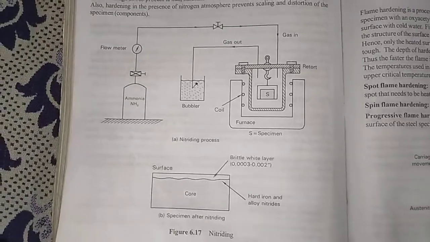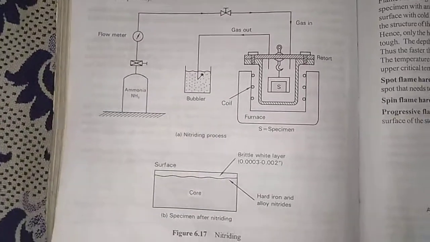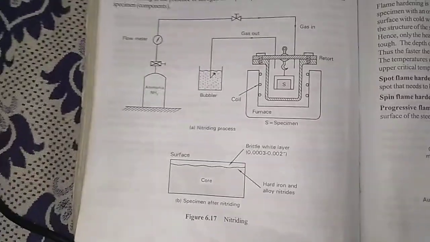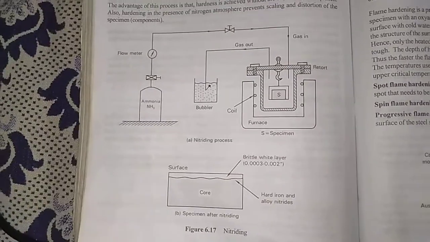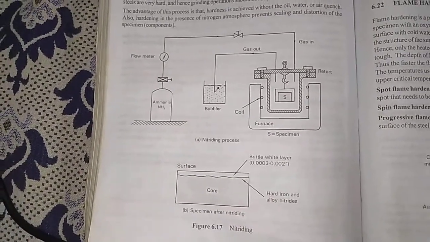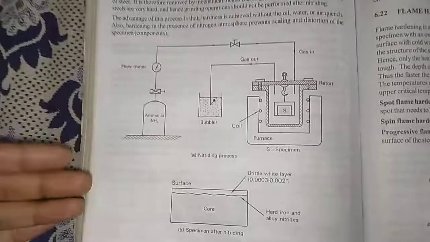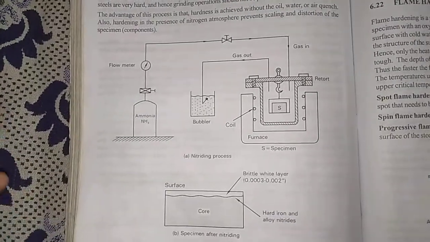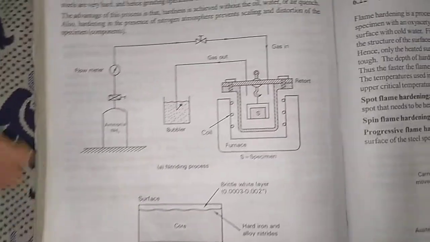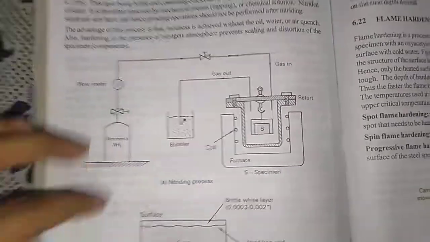Yeah. So this video is regarding nitriding heat treatment process. As per your syllabus, when it comes to diffusion method of heat treatment process, this is the last one. The next, which I'll be discussing, is on selective hardening process. Okay. So let's move on.